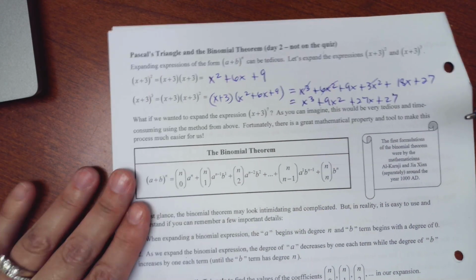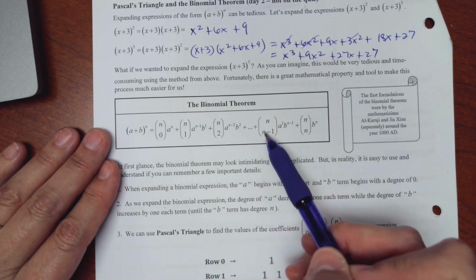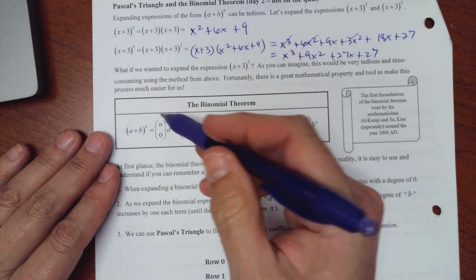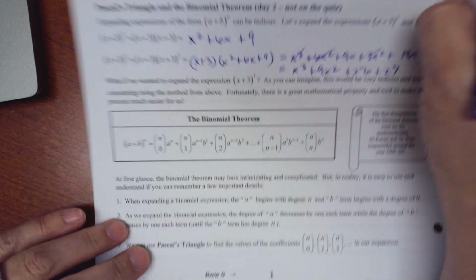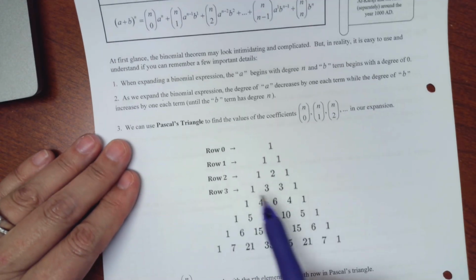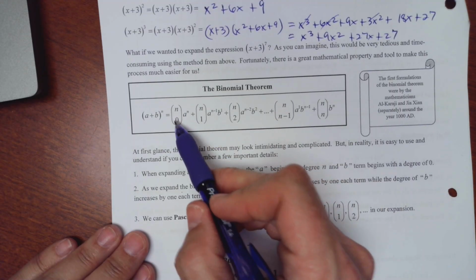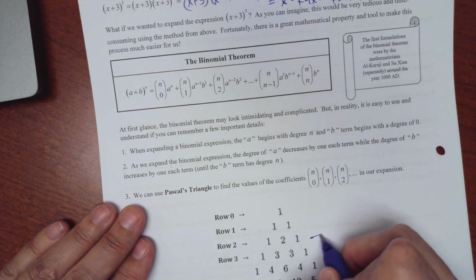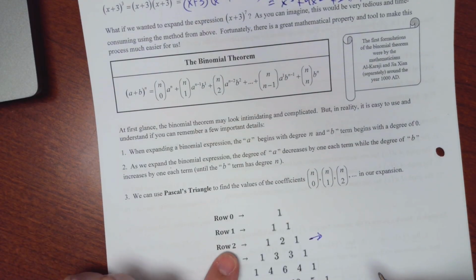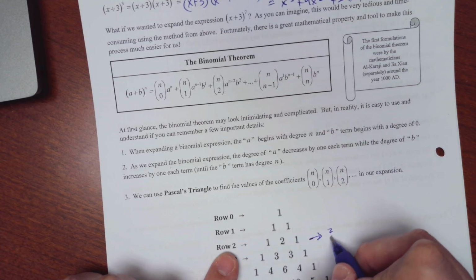Okay, so the binomial theorem goes like this. These little pieces right here are actually coming from a formula for combinations, and what those numbers are going to produce is Pascal's triangle right here. So look, this n choose 0. Let's look at row number 2. This is row number 2. So this first spot right here would be 2 choose 0.